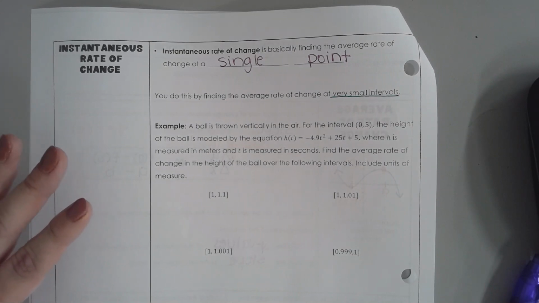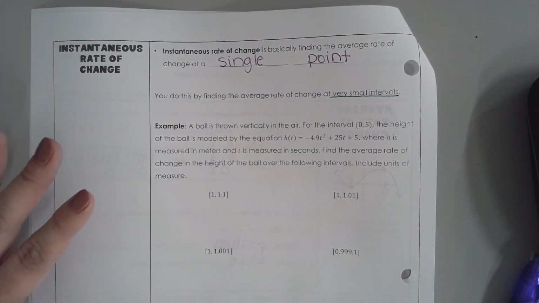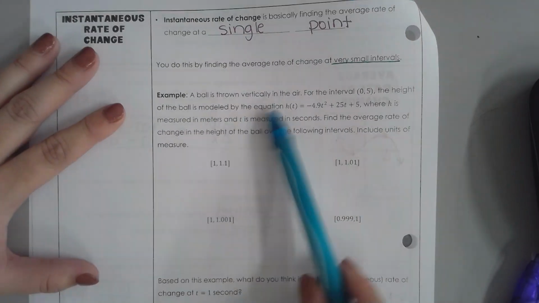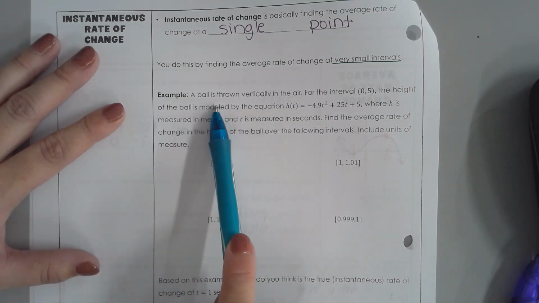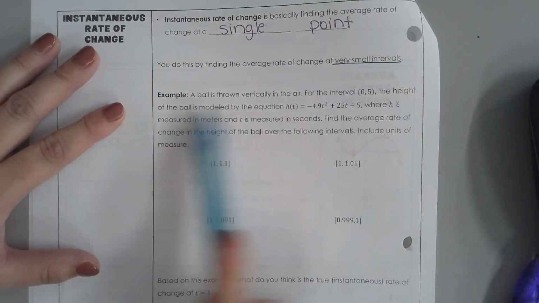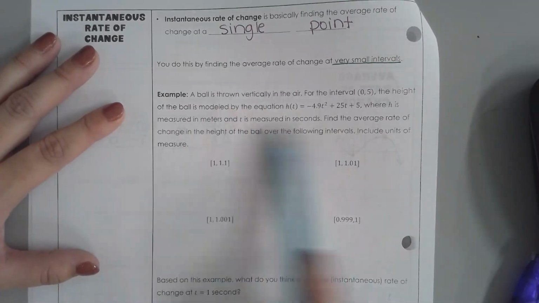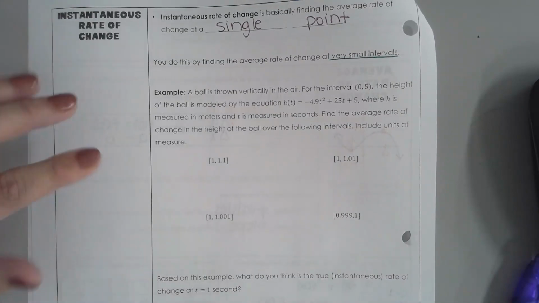Maybe from 1 to 1.00001. Okay, so the closer they are, the closer your interval is, the more accurate your rate of change would be at that exact moment. So I've given you this. A ball is thrown vertically in the air for the interval 0 to 5. The height of the ball is measured by this equation. Find the average rate of change over the given intervals.